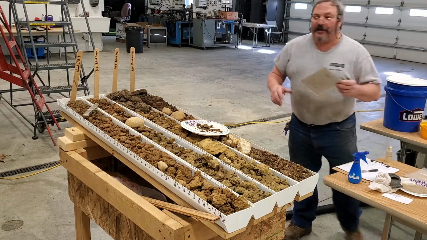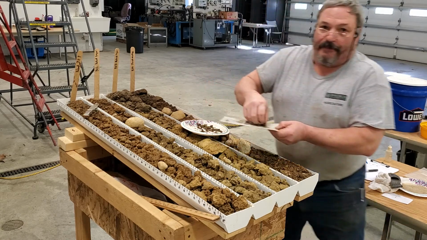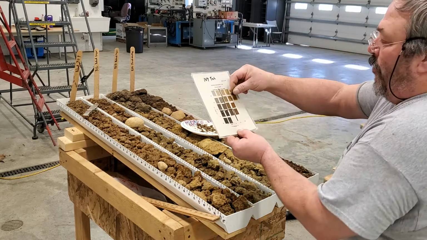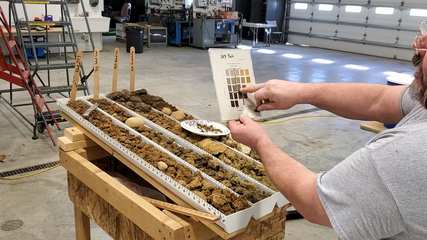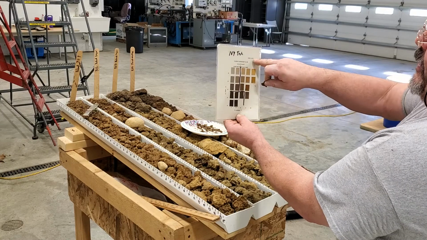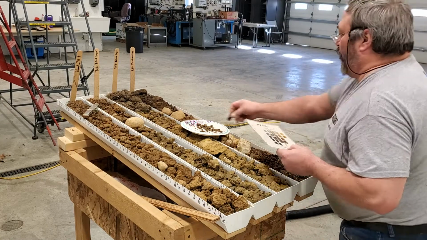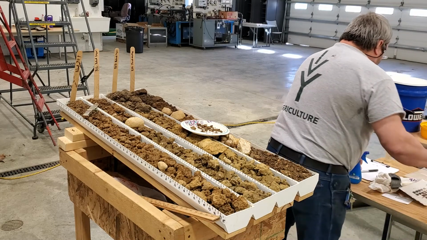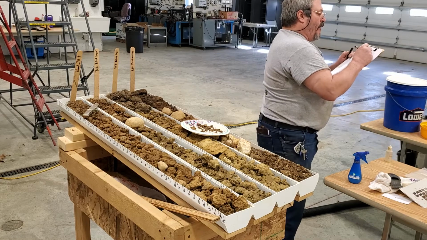So we're going to grab a Munsell. And we're going to find the chip that lines up the best. I'm hoping these show up halfway decent. I'm going to call it that chip right there. So that's a 10YR 4-3. So let's record that, 10YR 4-3. Make sure you put the 10YR.